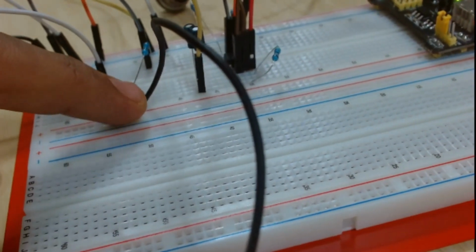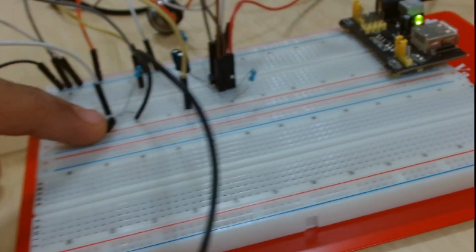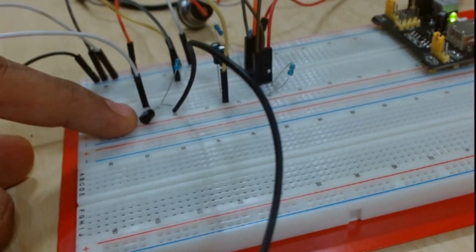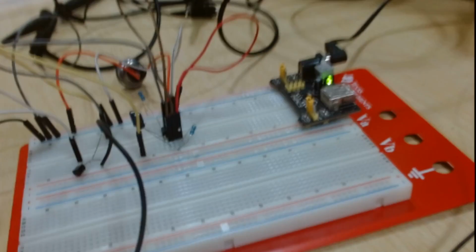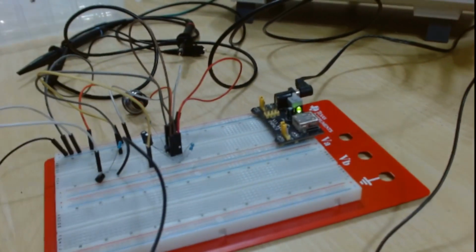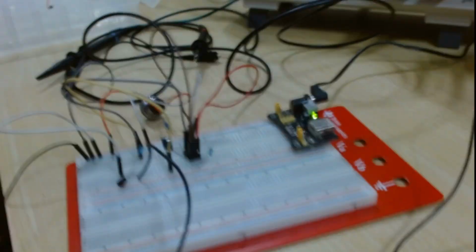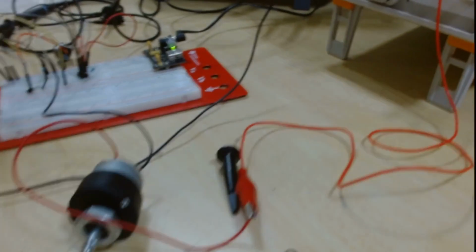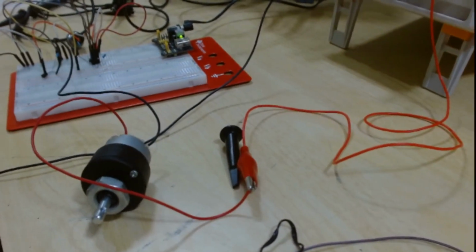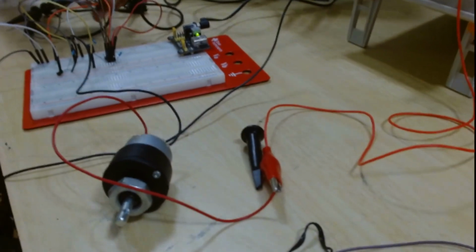So this is the collector lead, middle one is the base, and the end one is the emitter lead. Emitter I have connected to ground, collector to the motor, to the 12 volt supply, and base is driven from the monostable circuit. So hopefully now it works.